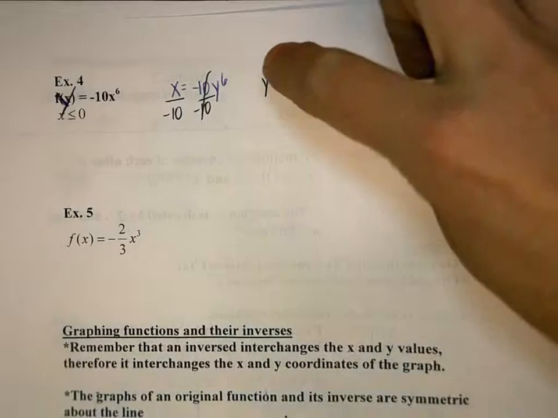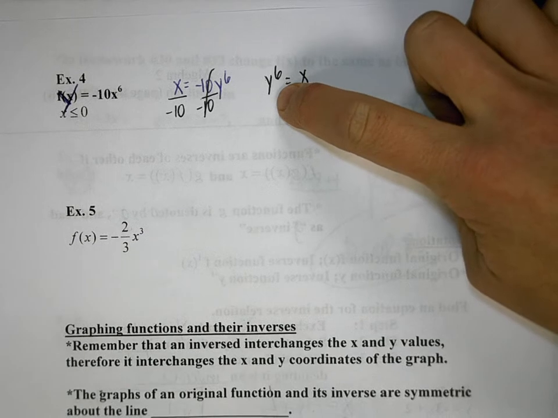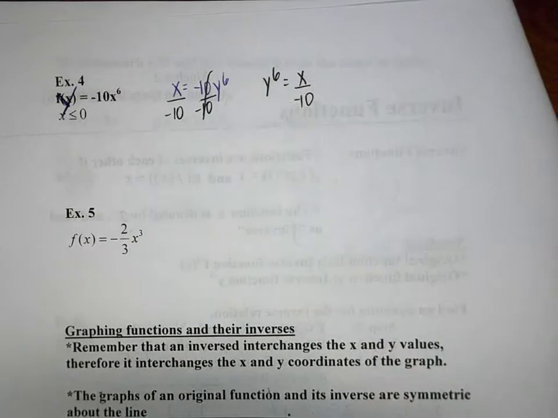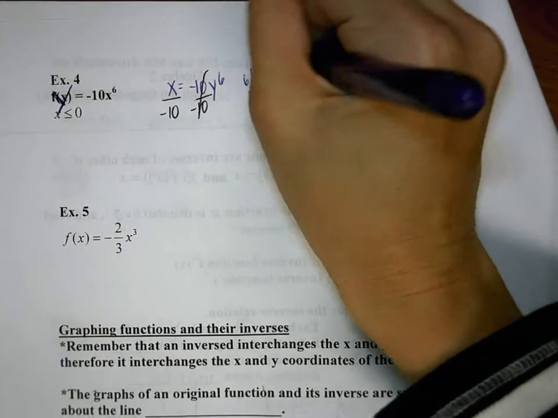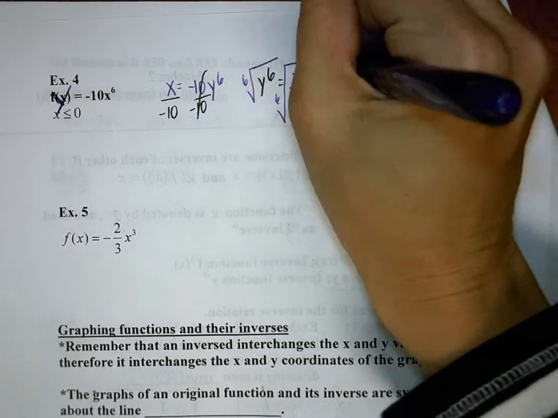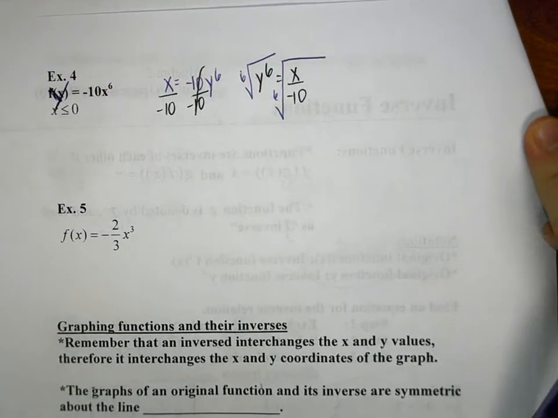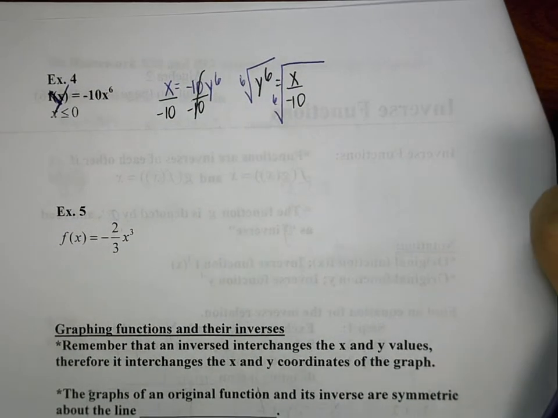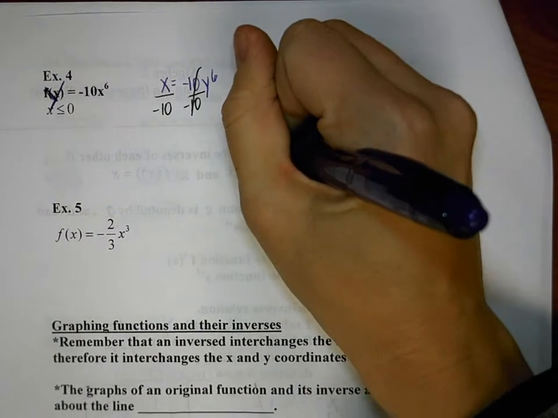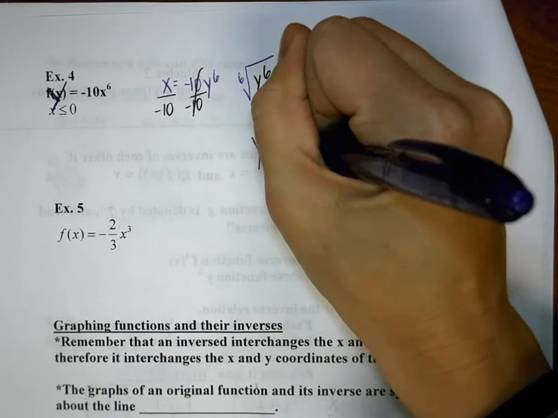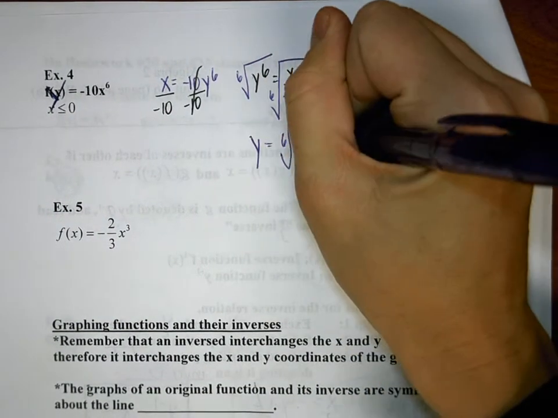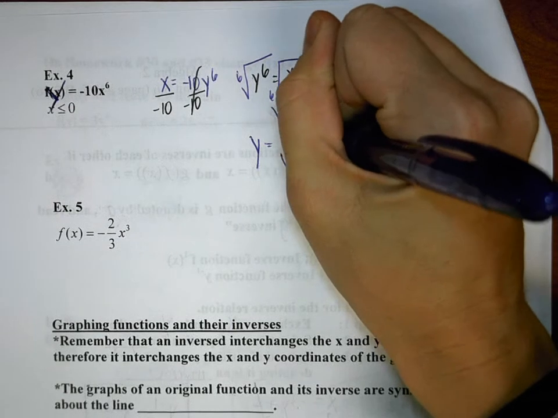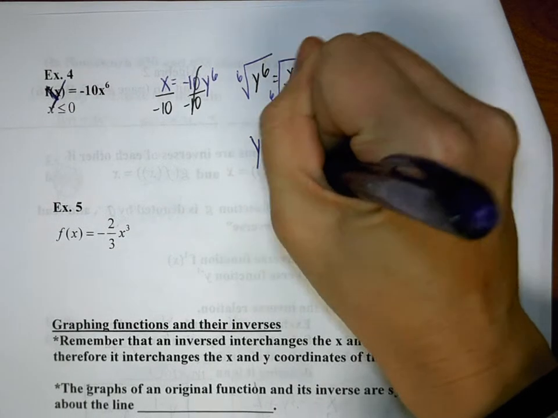So if we have 6, we need to take the 6th root. Good job. So we're going to take the 6th root of both sides. When you take the 6th root of y to the 6th power, we just get y equals, and then we're just going to leave these in root form like this. So the 6th root of x over -10.